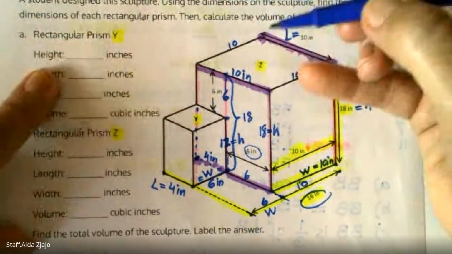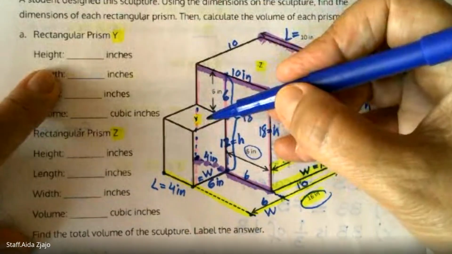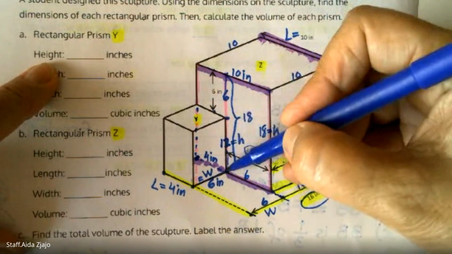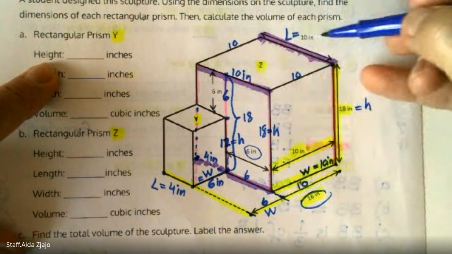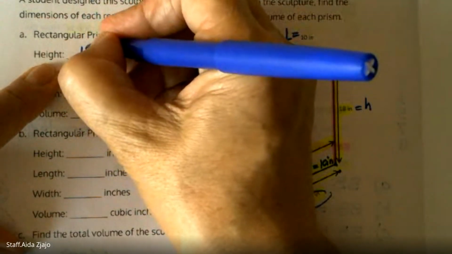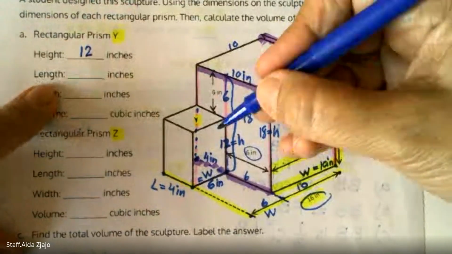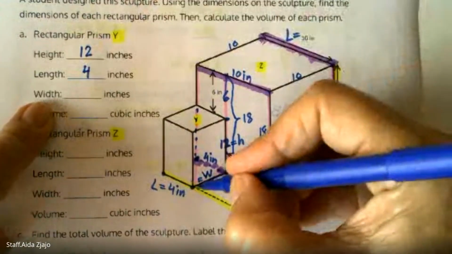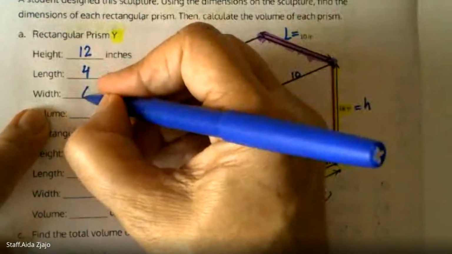Rectangular prism Y, that's the one here. So now I know the height. I have 12 because 12 plus 6 makes this value at the top. So the height is 12 inches. The length is 4 inches. The width is 6 inches.